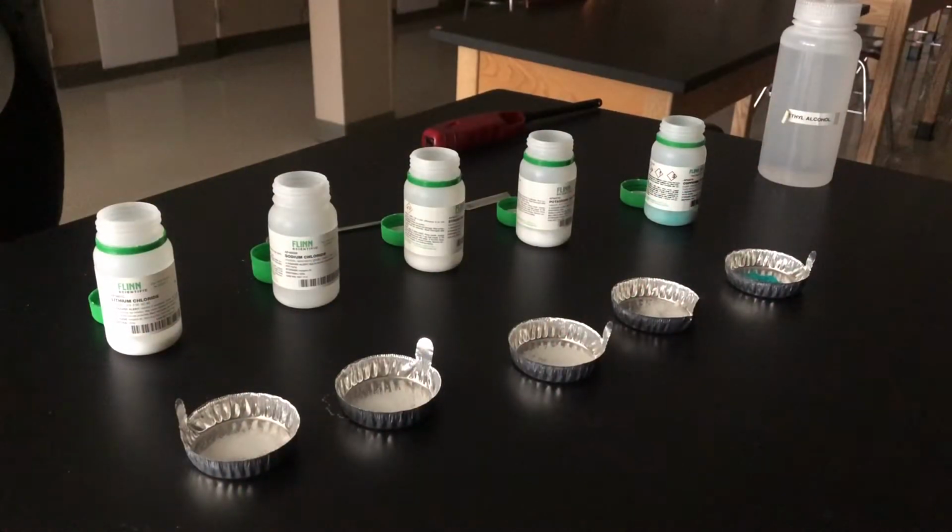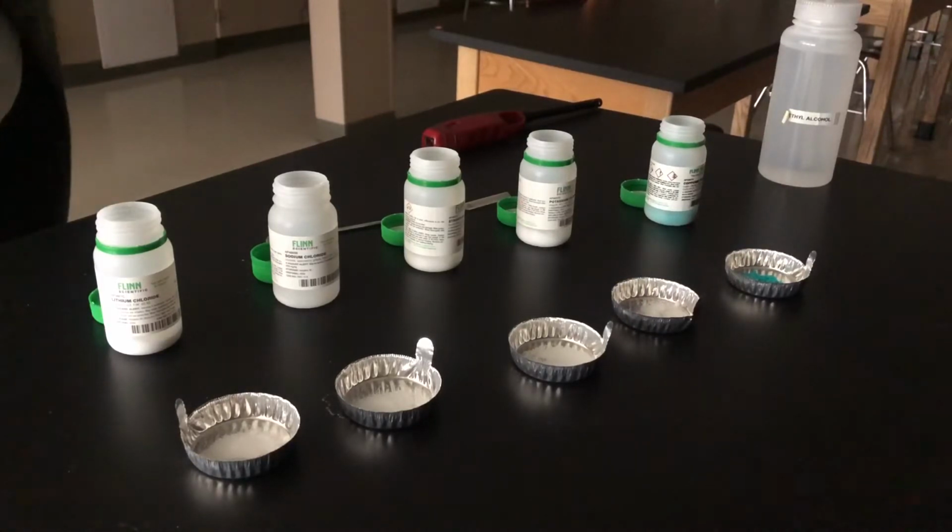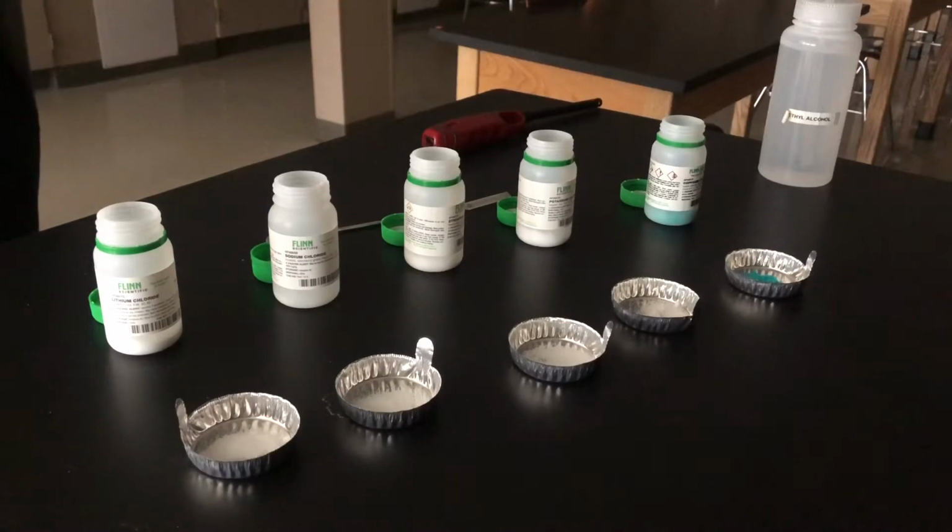Hey guys, in today's lesson, we will be looking at firework chemistry. One thing that you may know about fireworks is that they have different metal salts packed into the firework. As these metals burn, they emit different colors of light. That is what's responsible for the different colors that you see when you watch a firework display.